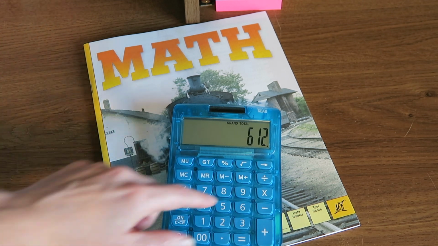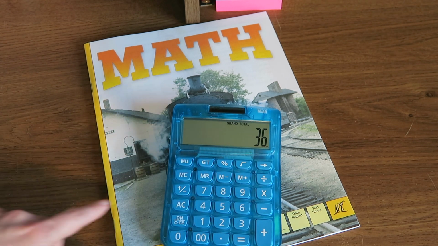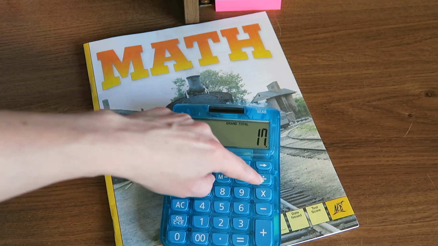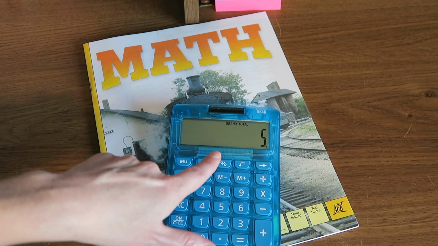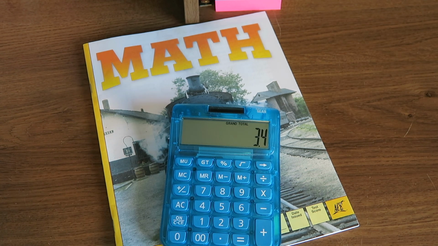Then I divide that number by 36, and then I also divide the number I get by 5. The 36 is because there are 36 weeks in our school year, and the 5 is because that is how many days we have per school week.